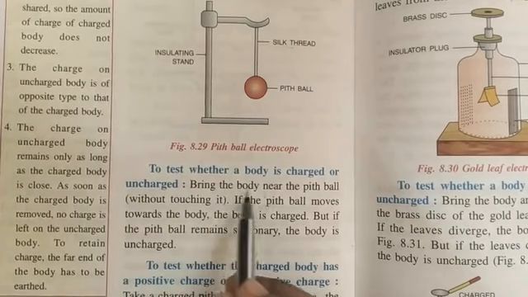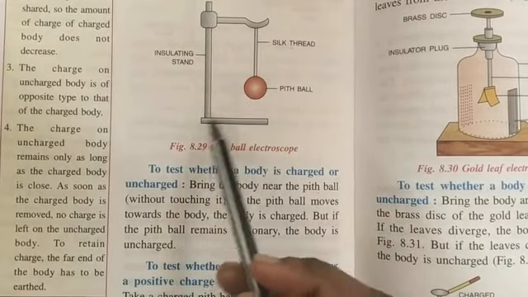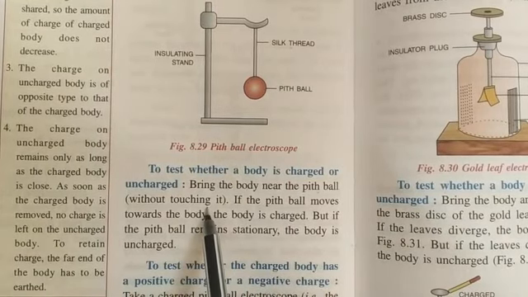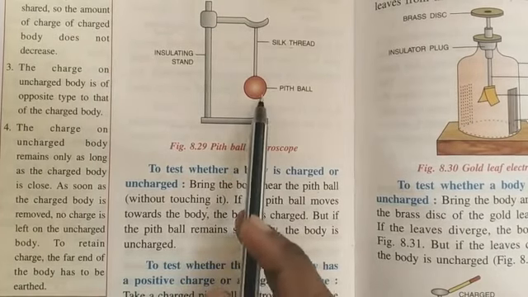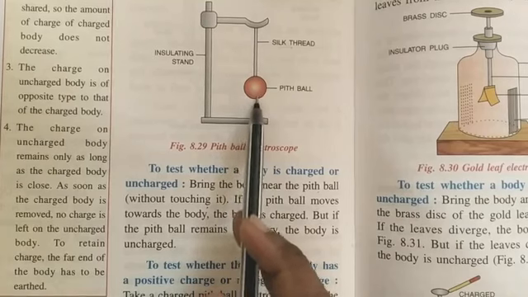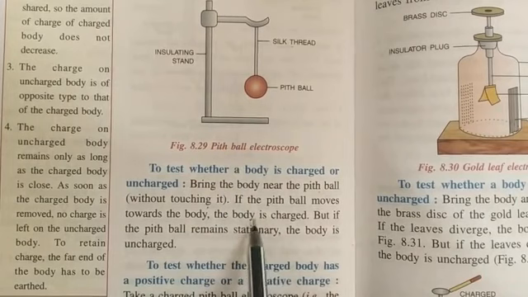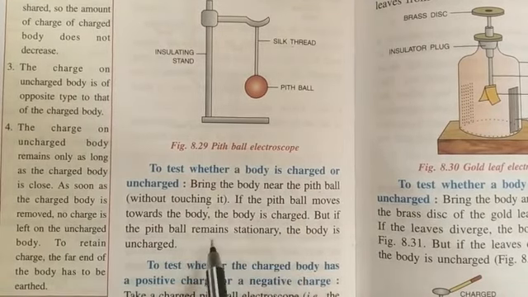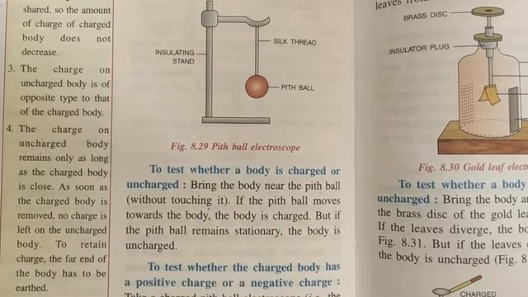Bring the body near to the pith ball. If we bring another body nearby the pith ball without touching it, without any contact, and the pith ball moves towards the body, it means the motion of the pith ball takes place due to the neighborhood of the other object, then the body is charged. But if the pith ball remains stationary, if no movement takes place in the pith ball, then we can say that the body is uncharged.